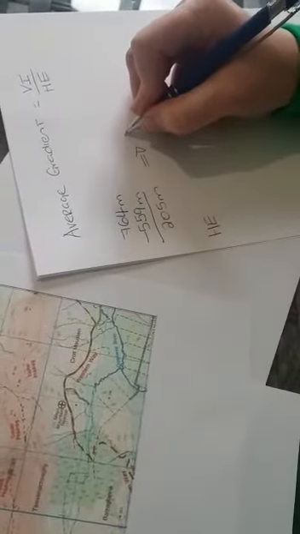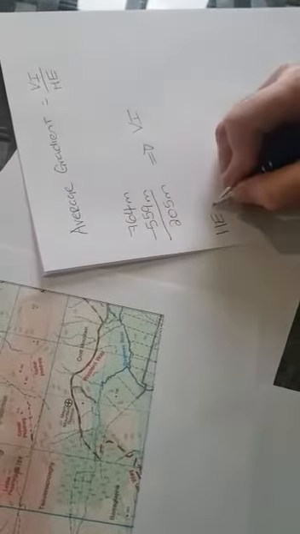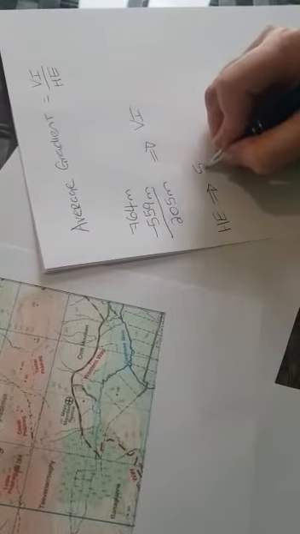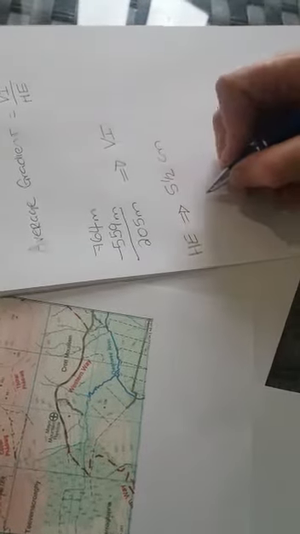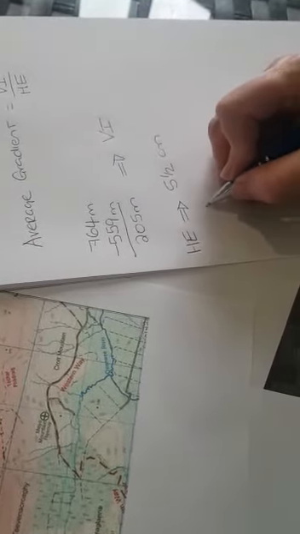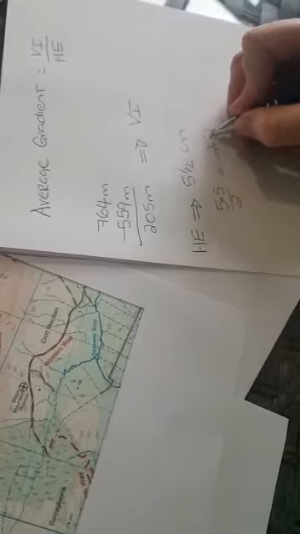So the vertical interval is 205, and the horizontal equivalent is 5.5 centimeters between the 2 points. So you need to change that 5.5 centimeters immediately to kilometers. In order to change that to kilometers, you have to divide it by 2. So 5.5 divided by 2 gives you 2.75 kilometers.